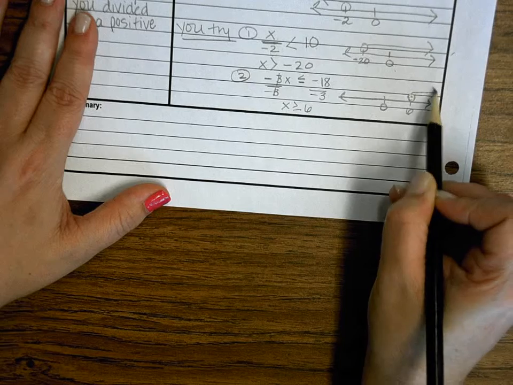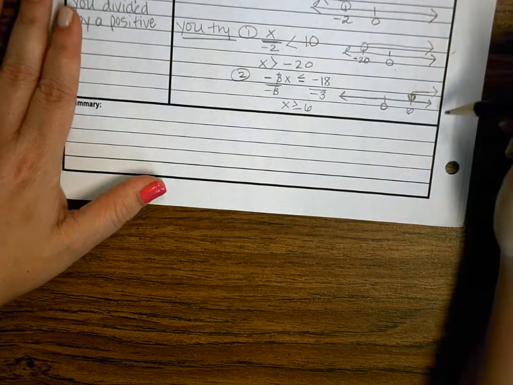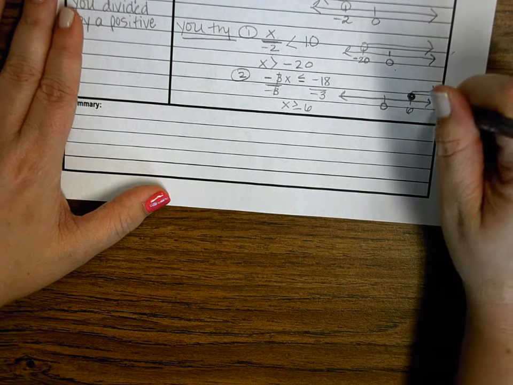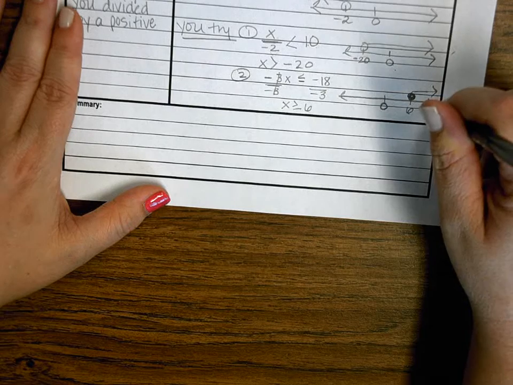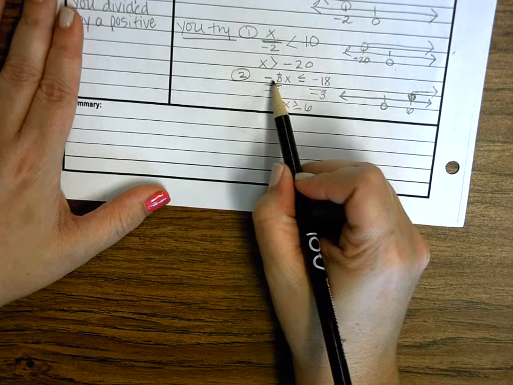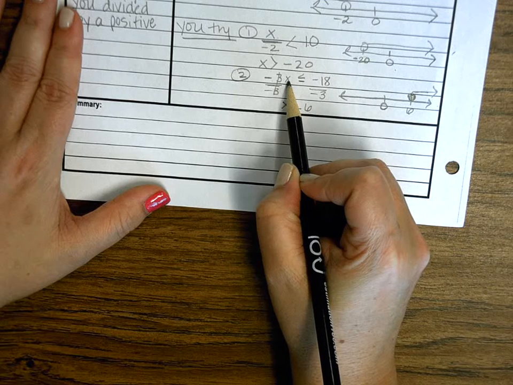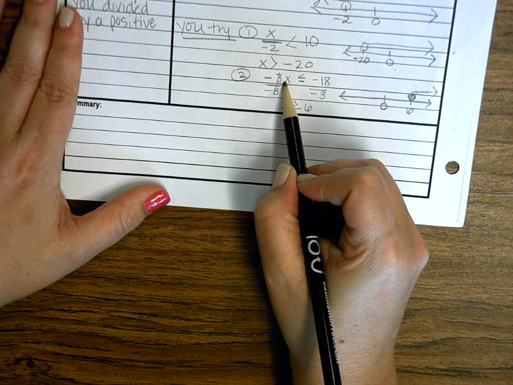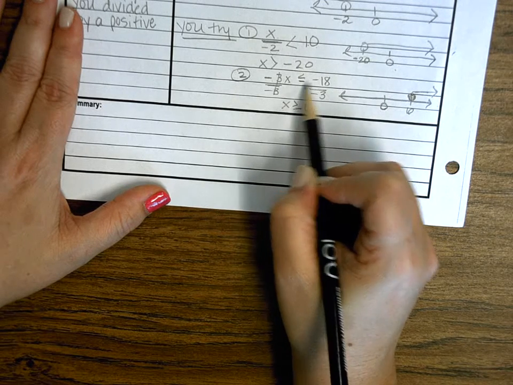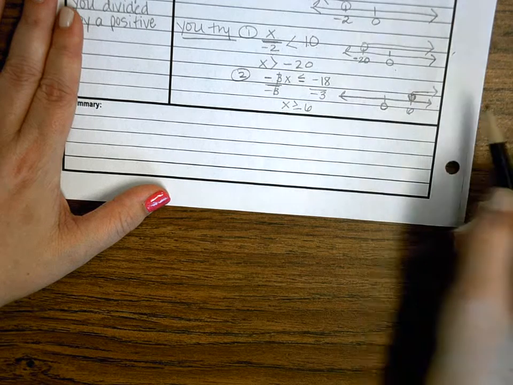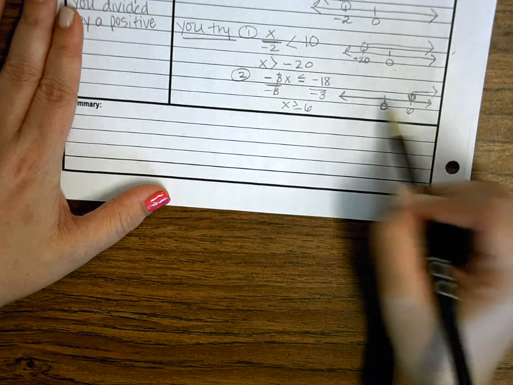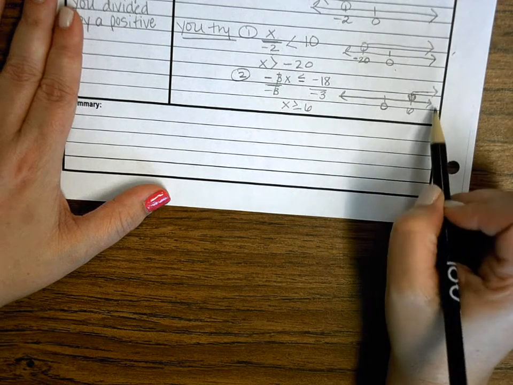Okay, hold on. Now, check your work. Plug in any number bigger than 6. What's a number bigger than 6? 7. Go back to the original. Is negative 3 times 7 less than negative 18? Yes, because that would be negative 21, which is less than negative 18. So that's how you know if you did this right. If you changed the arrow and graphed right, you pick a number over here and plug it back in.